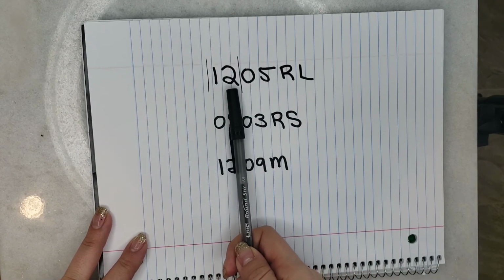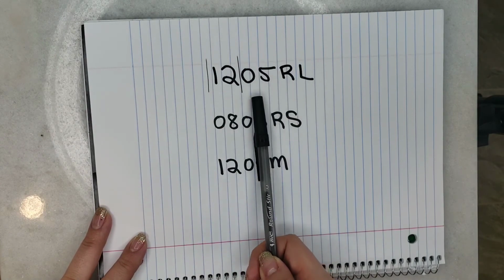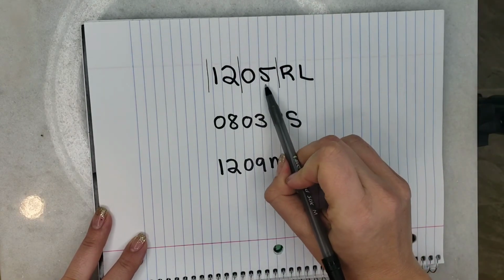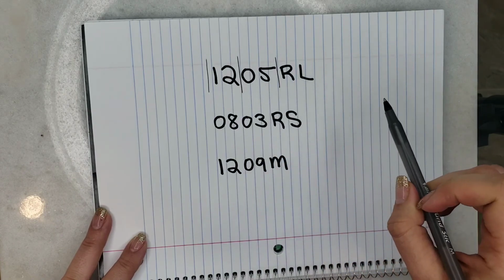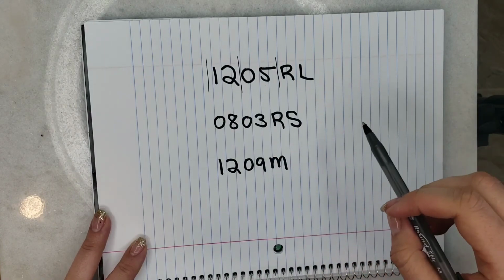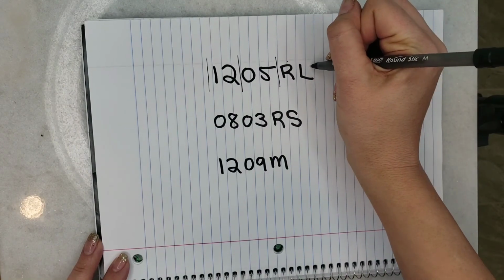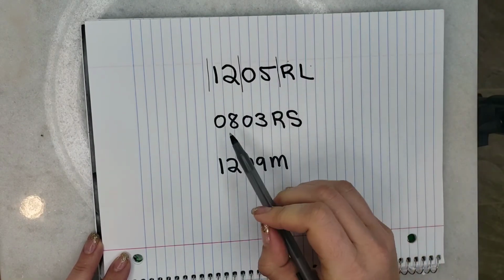So we have a 12 gauge. The second number is how many needles there are. So we have 5 needles. And then your third number tells you what configuration you're working with. So a round liner.